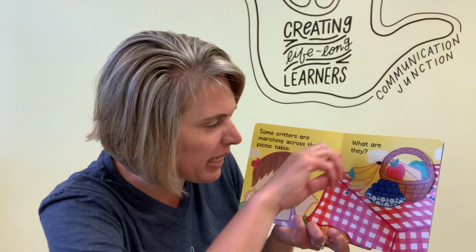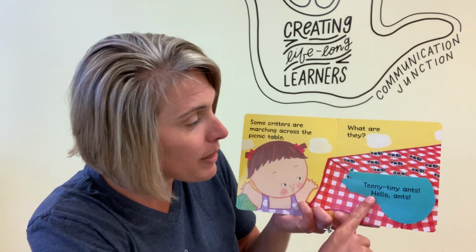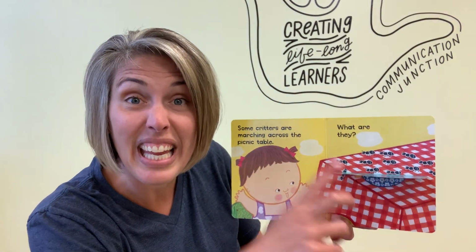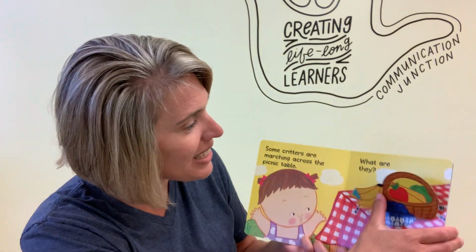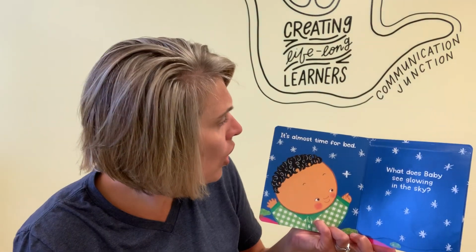Some critters are marching across the picnic table. What are they? Do you know? What bug is that? Let's see. Oh, teeny, tiny ants. Do you see them? Say hello, ants. Hello.